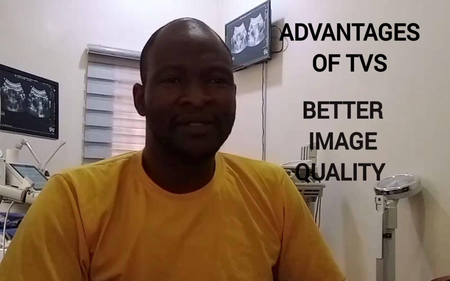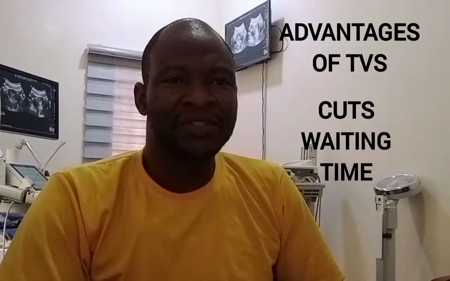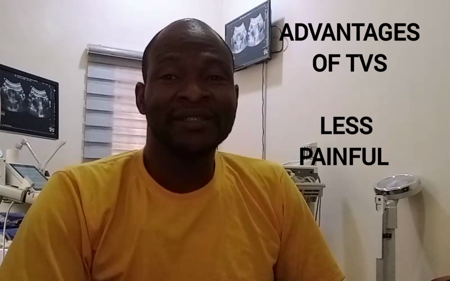So what are the advantages of transvaginal scans? Transvaginal scan advantages would include proximity to pelvic organs with a higher frequency transducer that allows better tissue characterization. It does not require a full bladder. That means it saves valuable time. Empty bladder scanning is less painful.